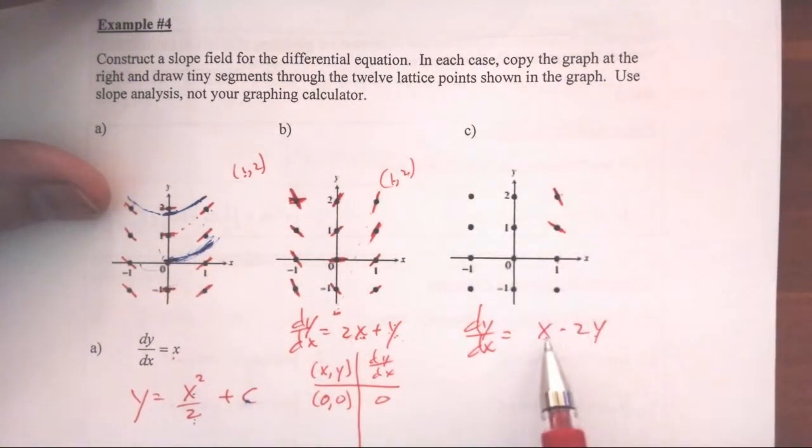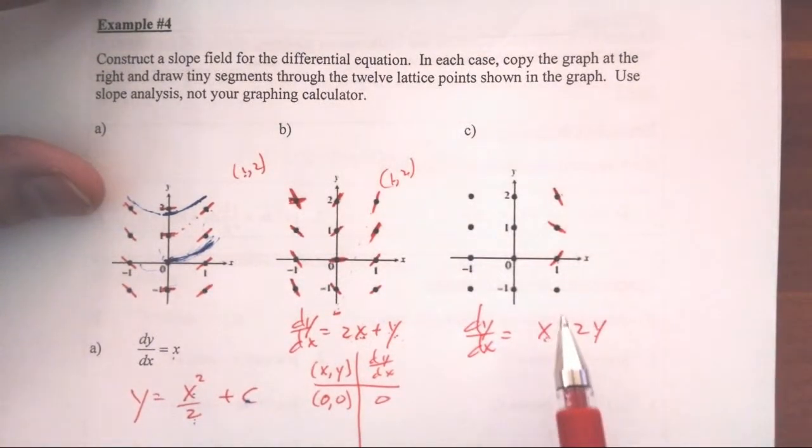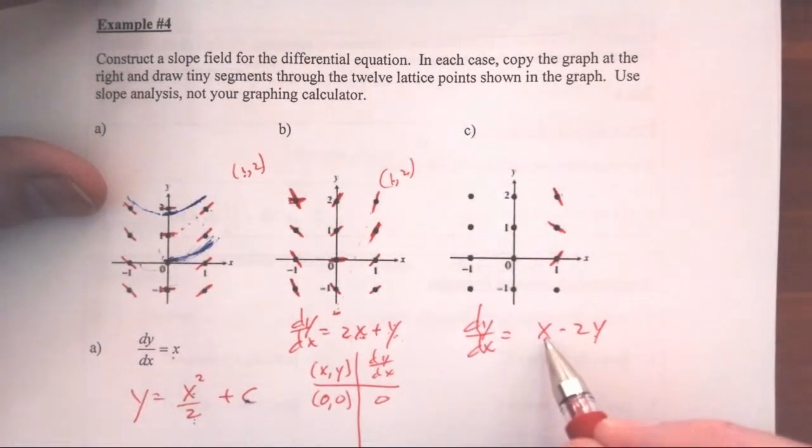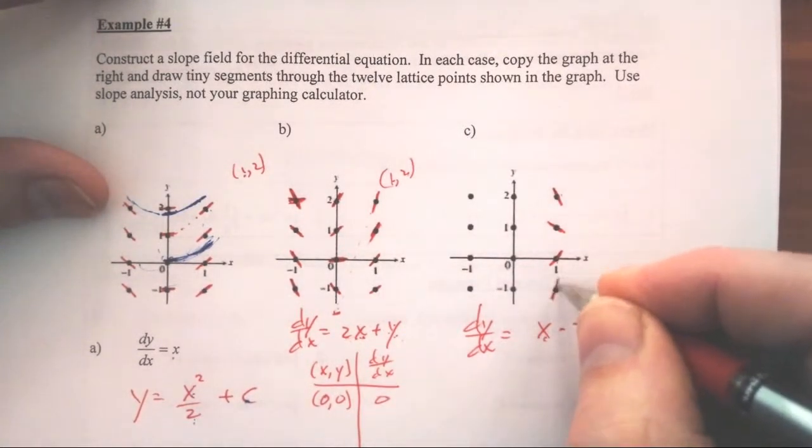How about 1, 0? At 1, 0, I get 1 minus 0. We have a slope of 1. And how about 1, negative 1? I end up getting plus 2. We have a slope of 3, really steep. Quite a bit steeper.